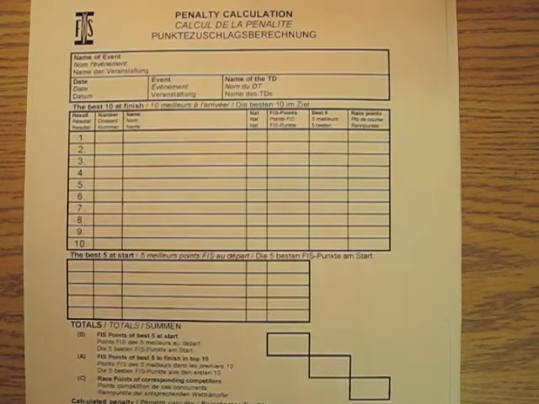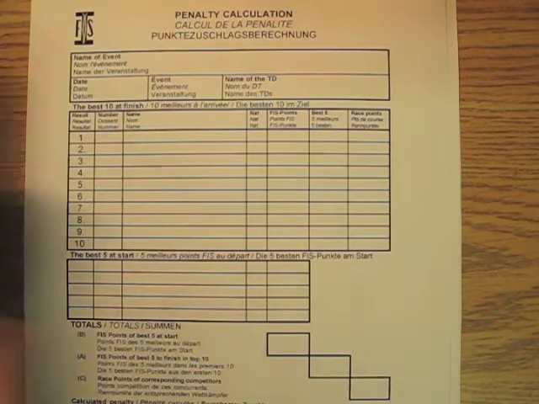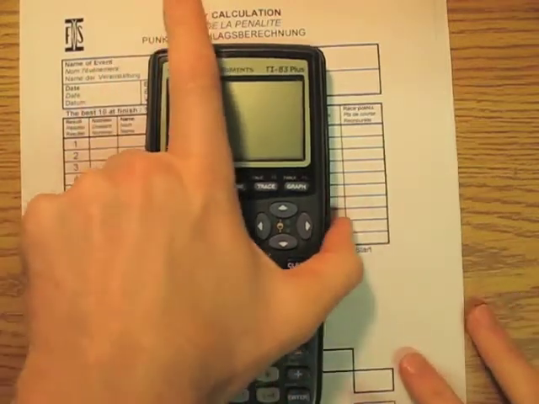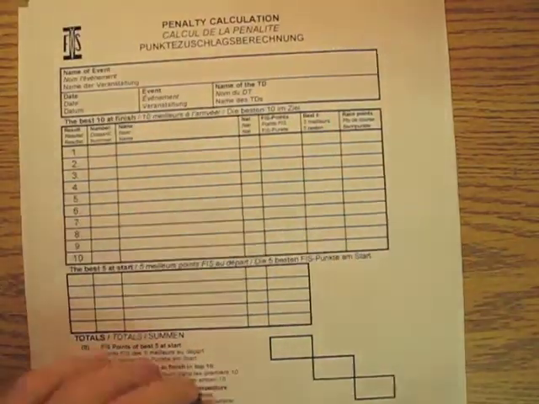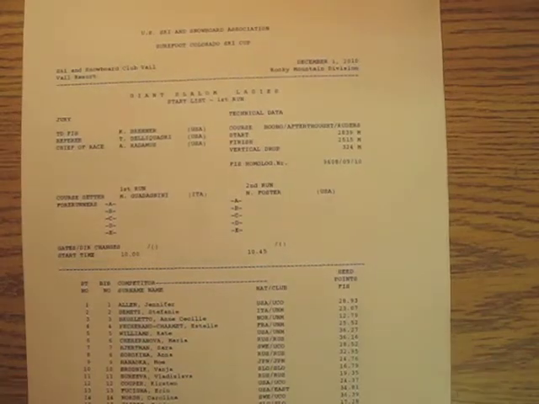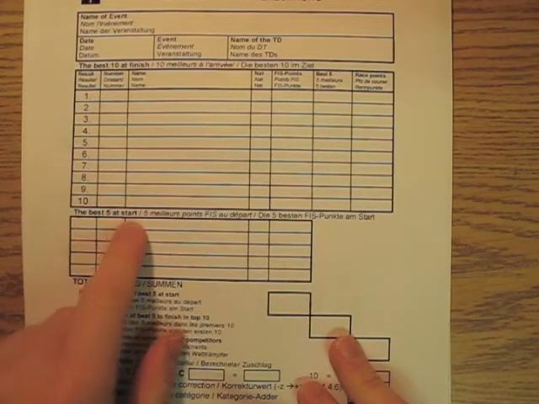Okay, in this video we're going to walk you through how to do a manual FIS penalty calculation. Well, not entirely manual because we're going to borrow a calculator to make it happen, but you get the idea. So I looked online, and Ski Club Vail did a really awesome job at their recent FIS race, Colorado Ski Cup, of putting start lists and results up on the internet. So I grabbed some very recent results. And so the first thing we're going to do is fill in this thing here that says the best 5 at start.